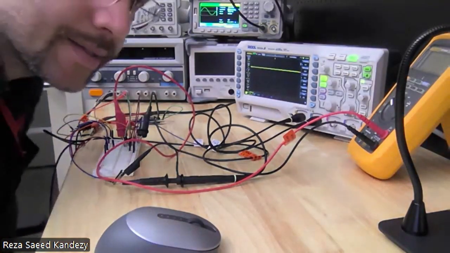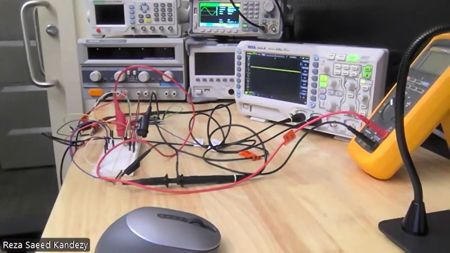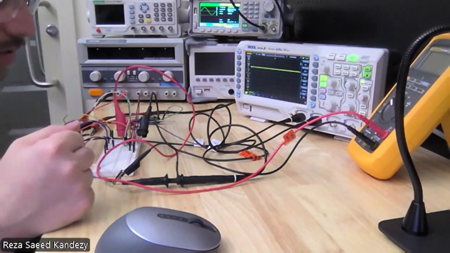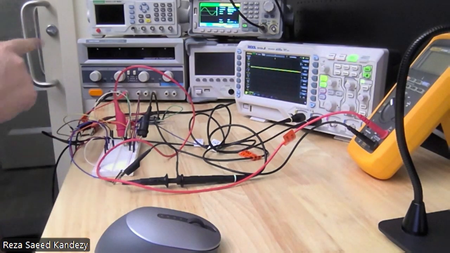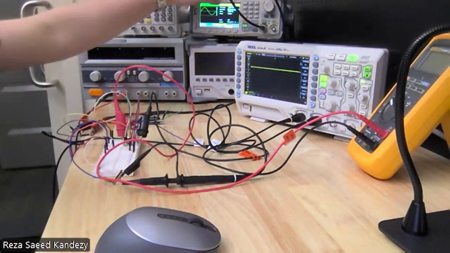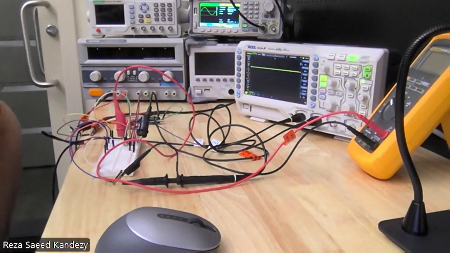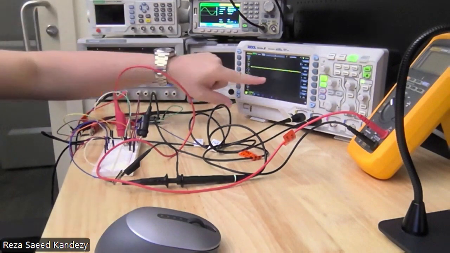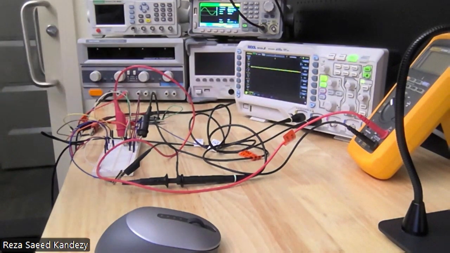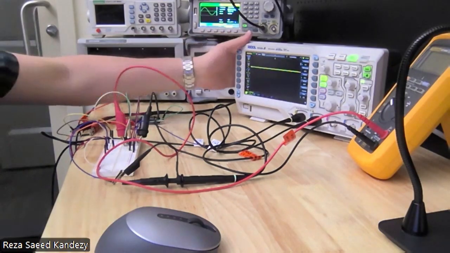Okay, guys. The same circuit that we designed in our previous part, I implemented here. I'm going to input a 3 volt, 1 kHz sinusoidal, as you can see here, and see what the output of that signal will be.